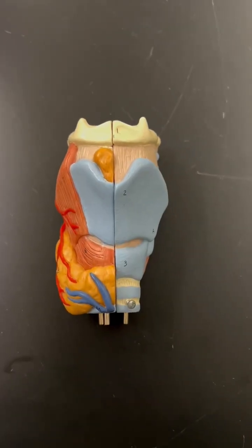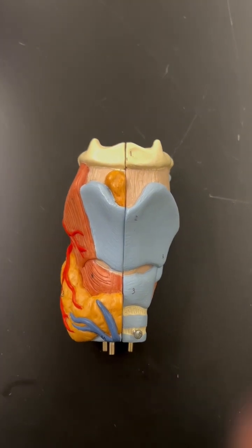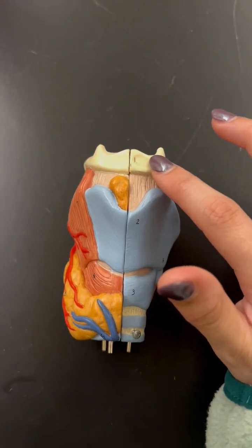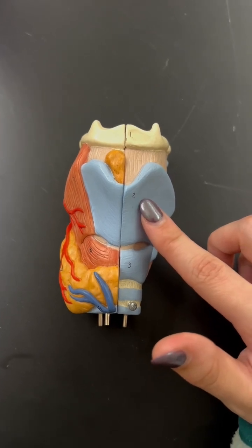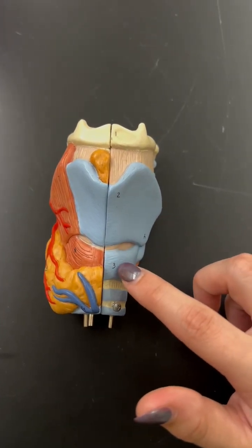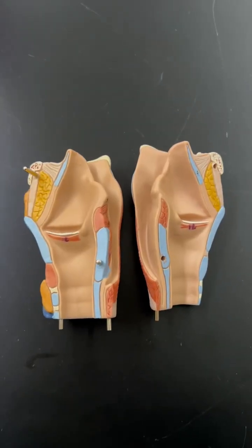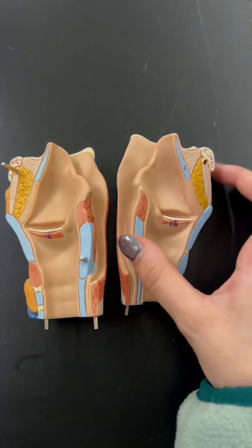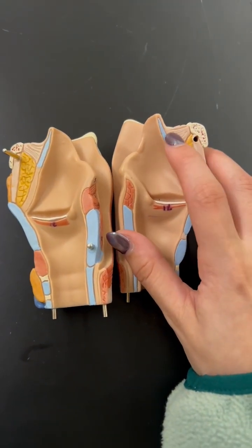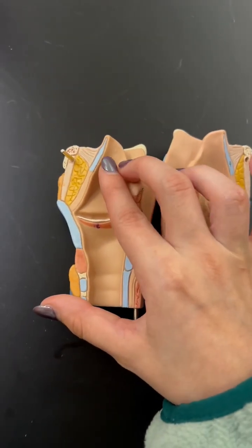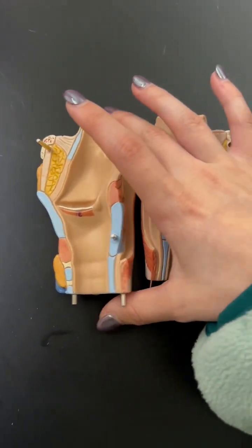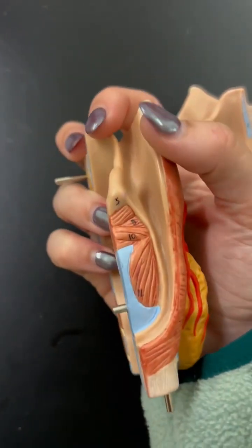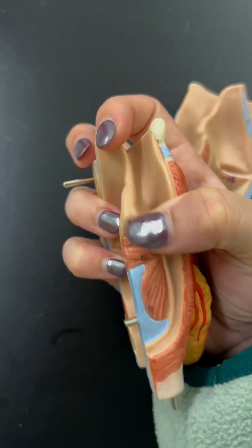Okay, so number one on your lab manual will be the hyoid, and then number two will be the thyroid cartilage. Number three is the cricoid cartilage. Now I have it opened up, and right here you will see number four is the epiglottis. This would be the epiglottis on the other side, but it is only labeled on this side. And then if you take this one and flip it over, you will see number five is the arytenoid cartilage.